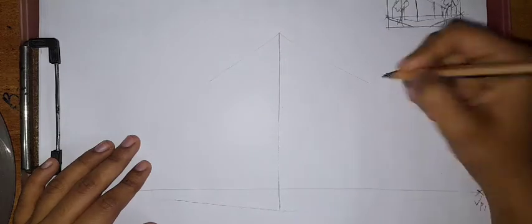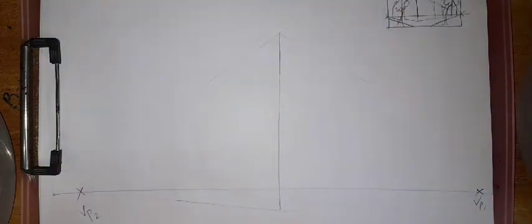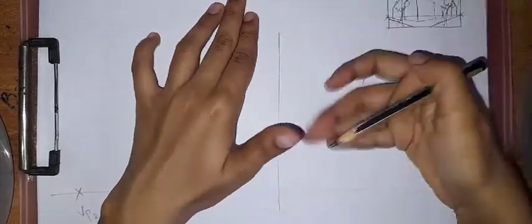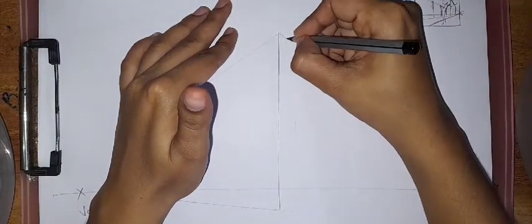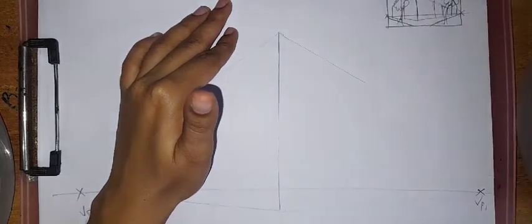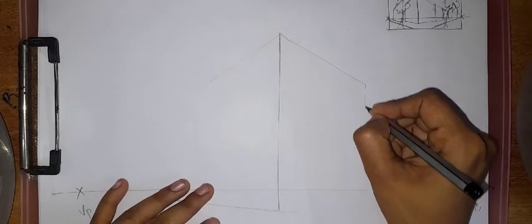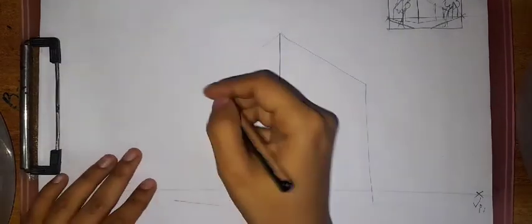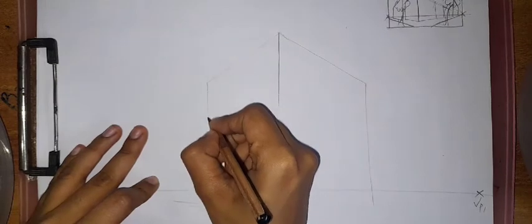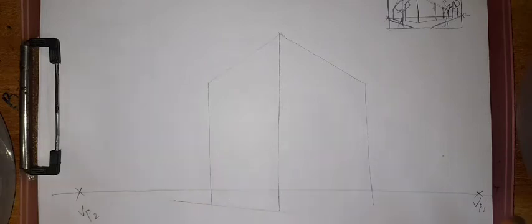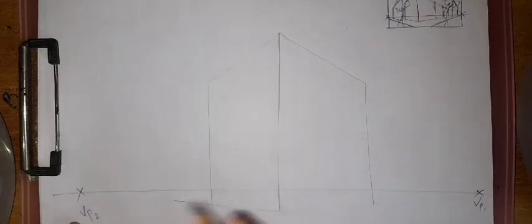Guidelines should also be very light so that you could rub them very easily without damaging your drawing. And then I am fixing my length, and my length is this much. I'm not going so fast so that you'll understand every bit of what I drew.